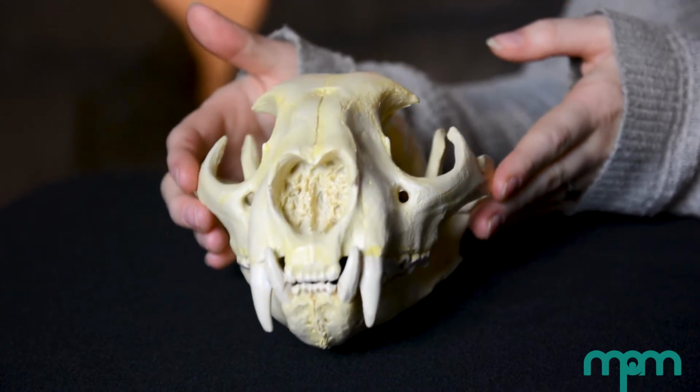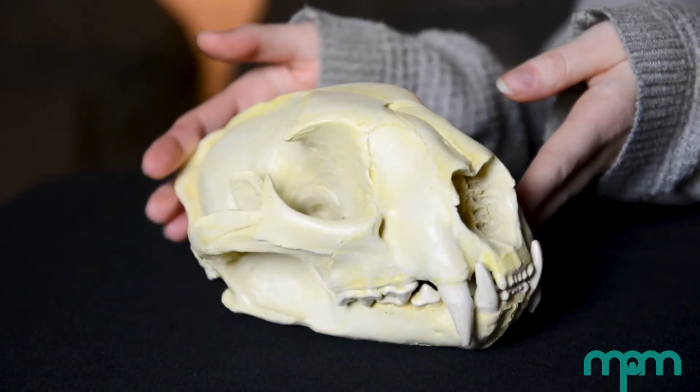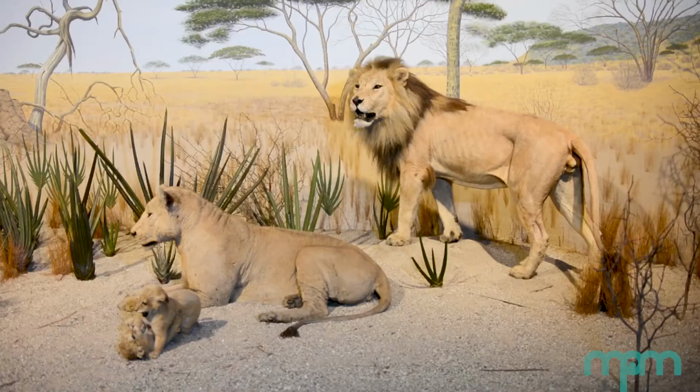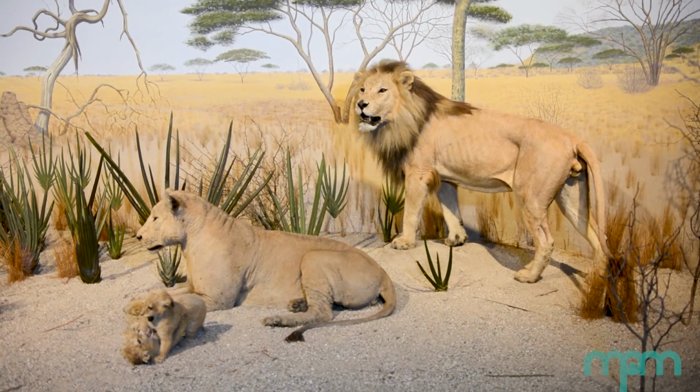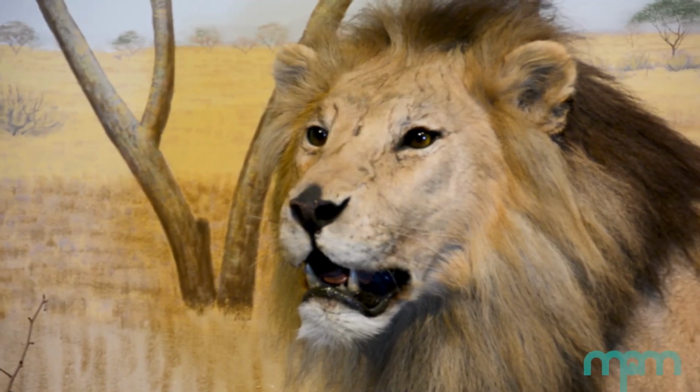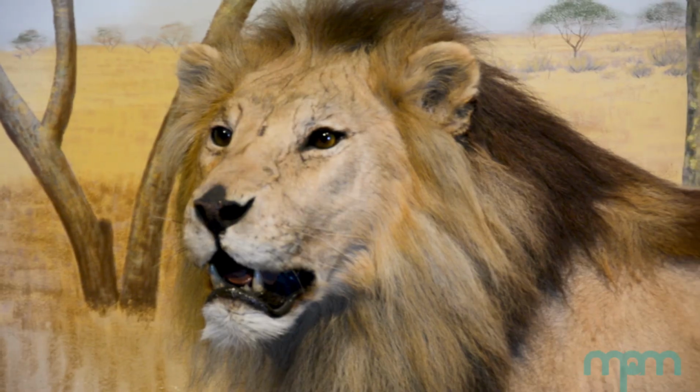The eyes on this skull face the front for binocular vision, which allows them to see and judge depth, a necessary feature for hunting prey. Lions, the apex predator of the grasslands, sit at the top of the food web, as they have no natural predators and get their nutrients from various trophic levels.